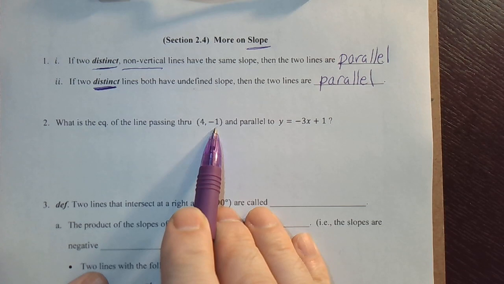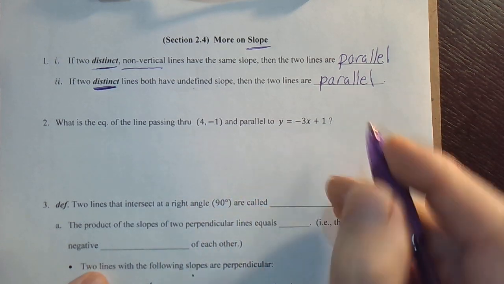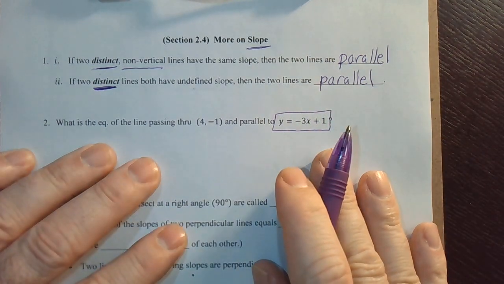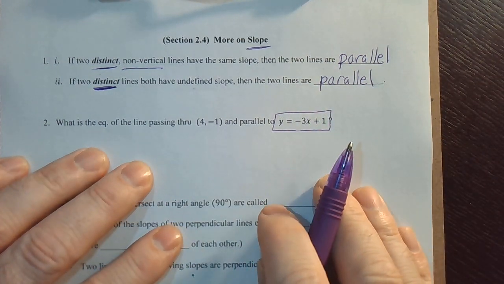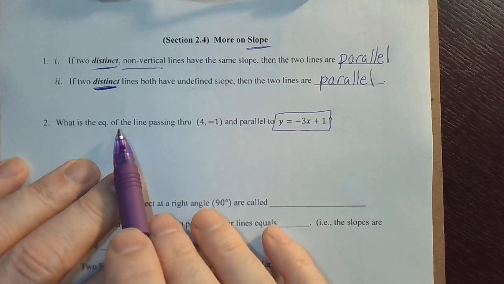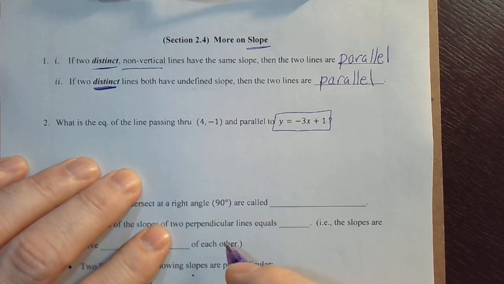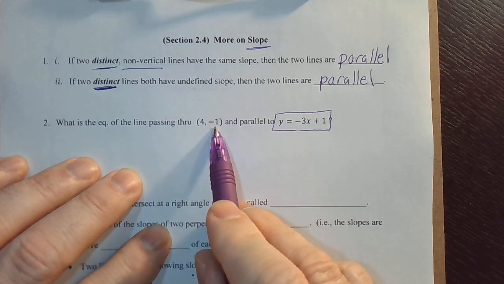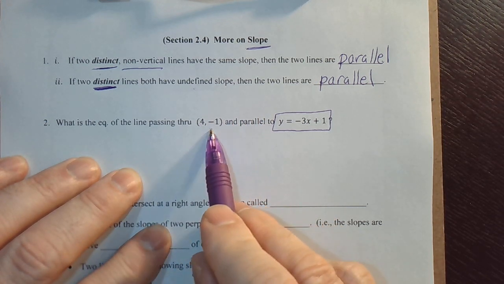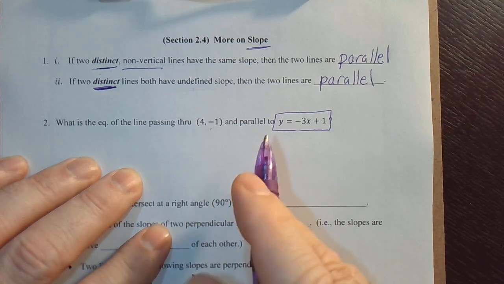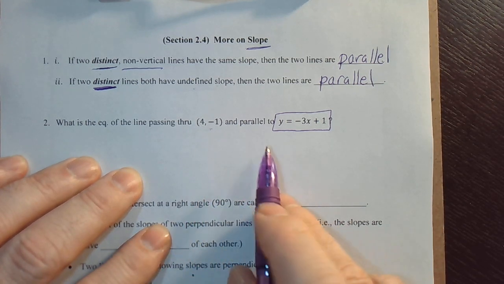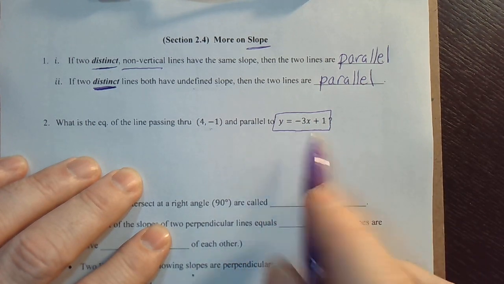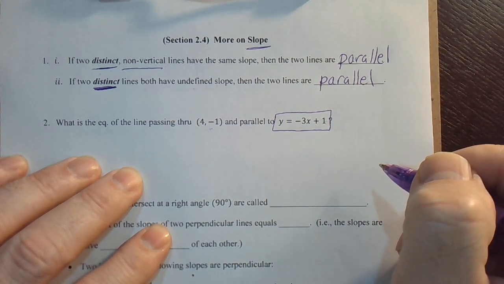The next, number 2 says, what is the equation of the line that passes through this point, (4, -1), and it's parallel to this? This is the equation of a line. So how can we use knowledge we've gained to come up with the equation of the line? Well, we do have a point here. So if we had another point, or maybe the slope that we need, we could use the point-slope formula. And what does parallel to this line mean? All that it means is it has to have the same slope.